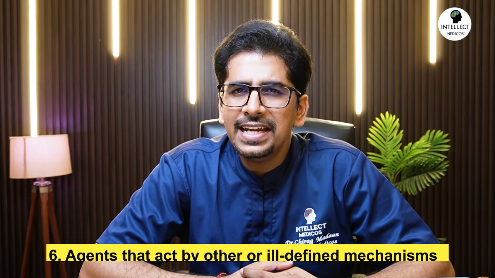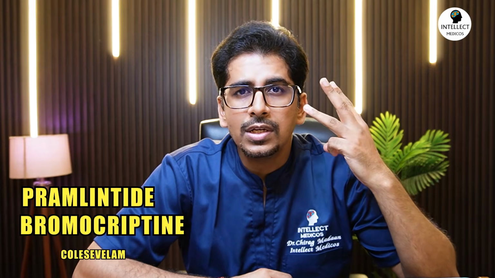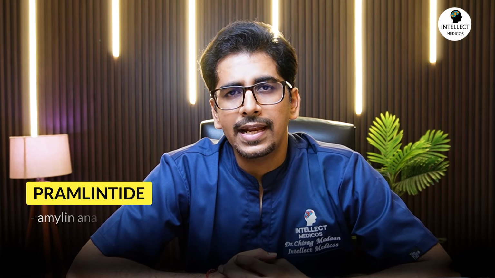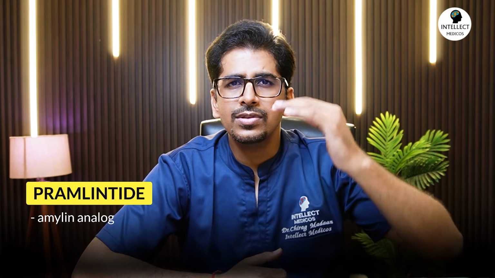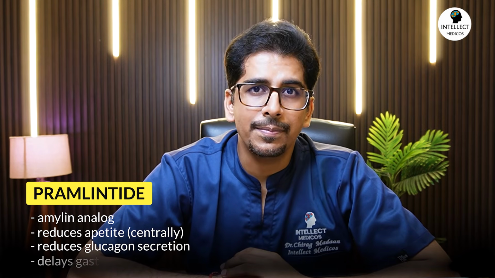These have an ill-defined mechanism. That means we do not know the exact mechanism of how they act. And it includes pramlintide, bromocriptine, and colesevelam. So pramlintide is an amylin analog, and it reduces the appetite centrally. Also, it reduces the glucagon secretion and delays the gastric emptying.